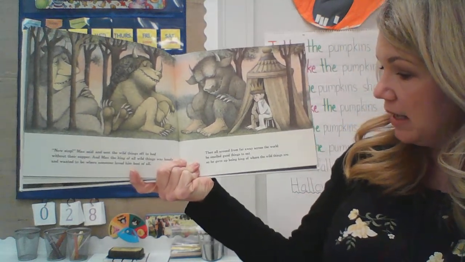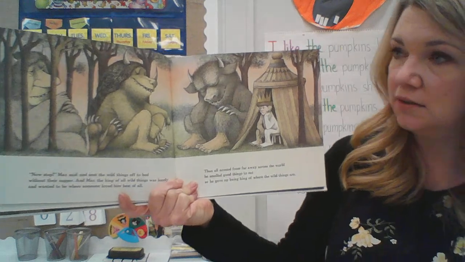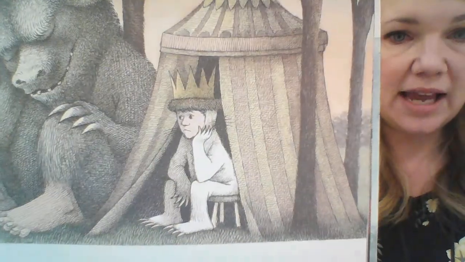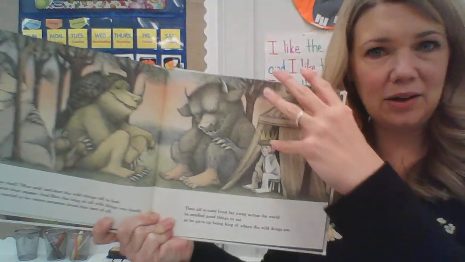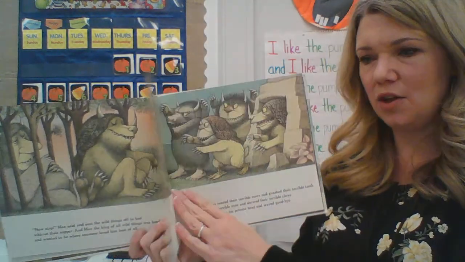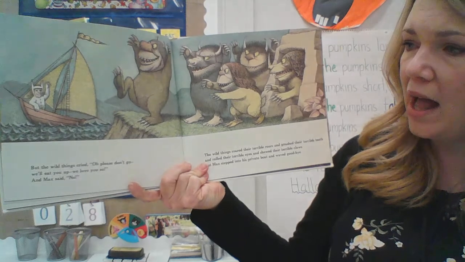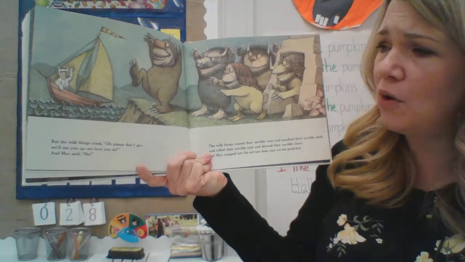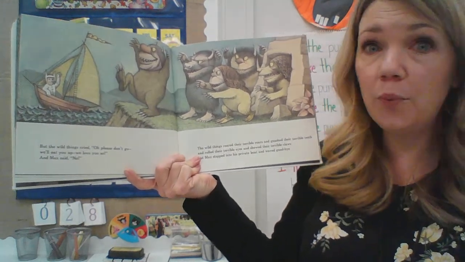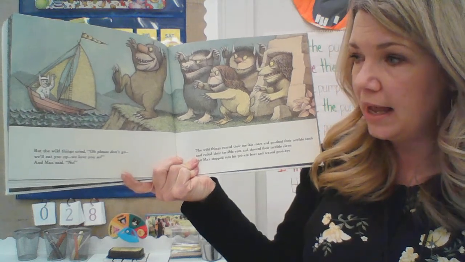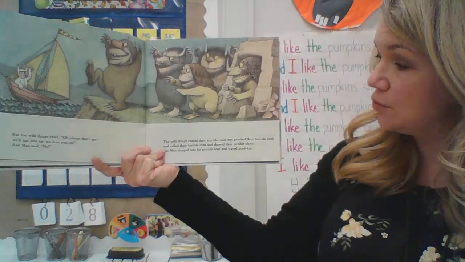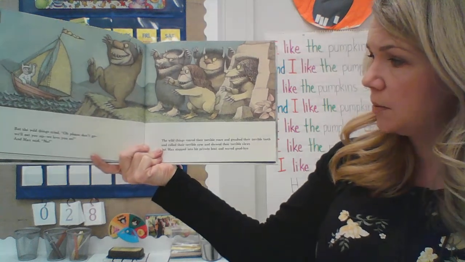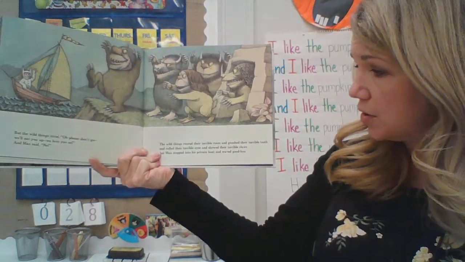So he gave up being king of where the wild things are. Does Max look happy about being with the wild things? No, he's looking a little bit sad, a little bit lonely, it said. But the wild things cried, "Oh, please don't go. We'll eat you up. We love you so." And Max said, "No." The wild things roared their terrible roars and gnashed their terrible teeth and rolled their terrible eyes and showed their terrible claws.